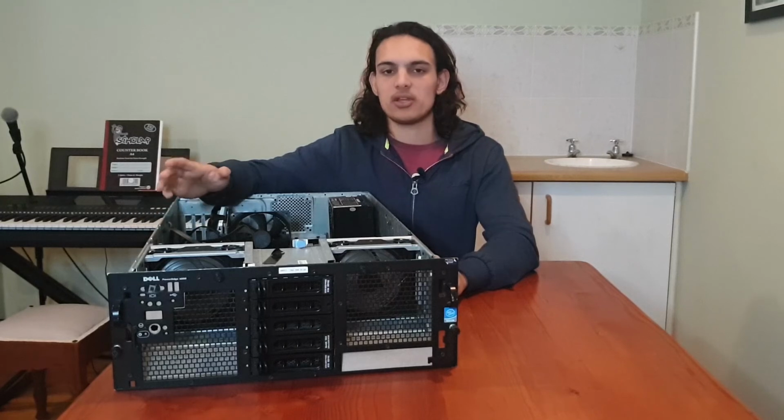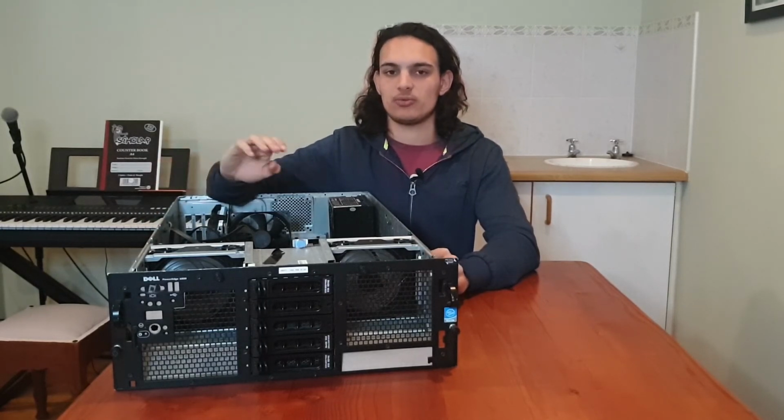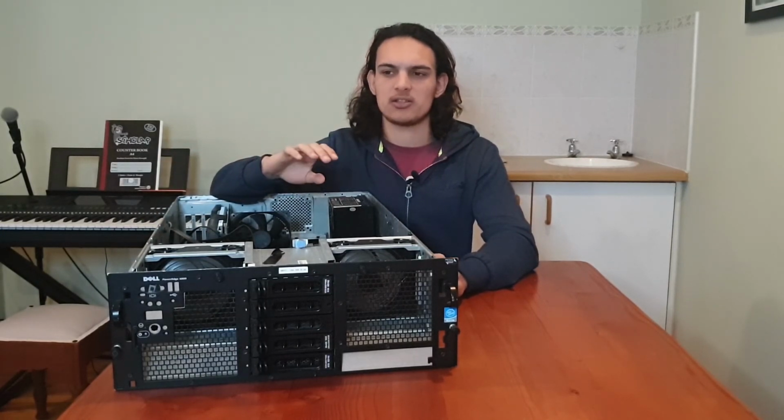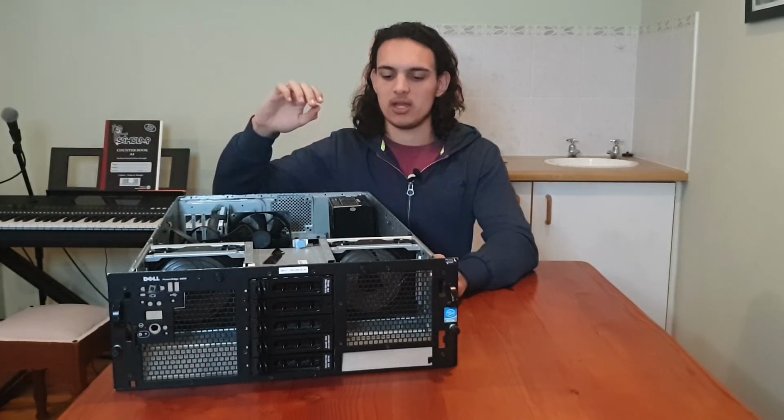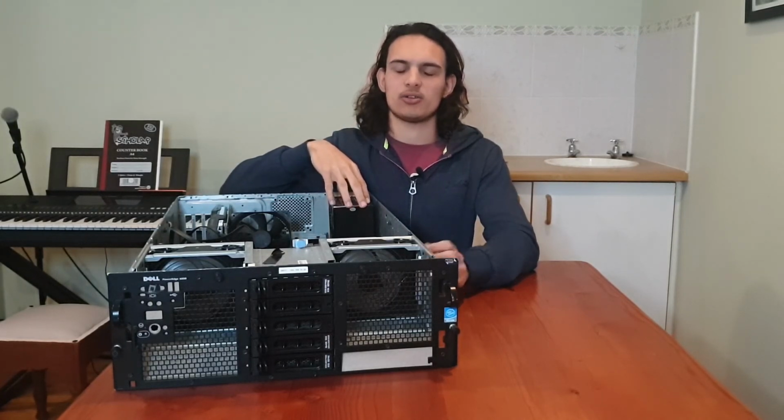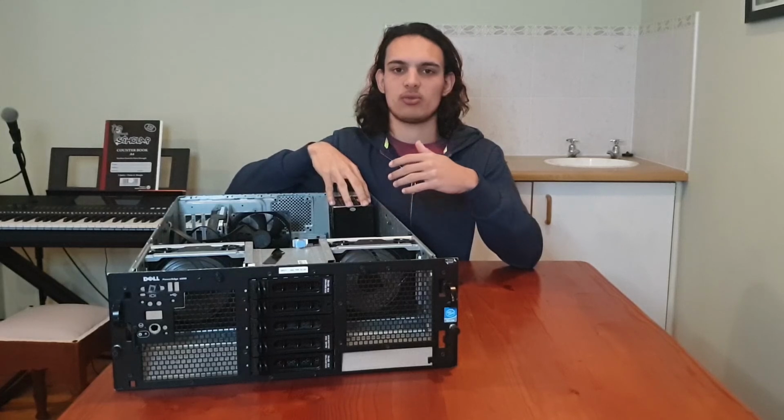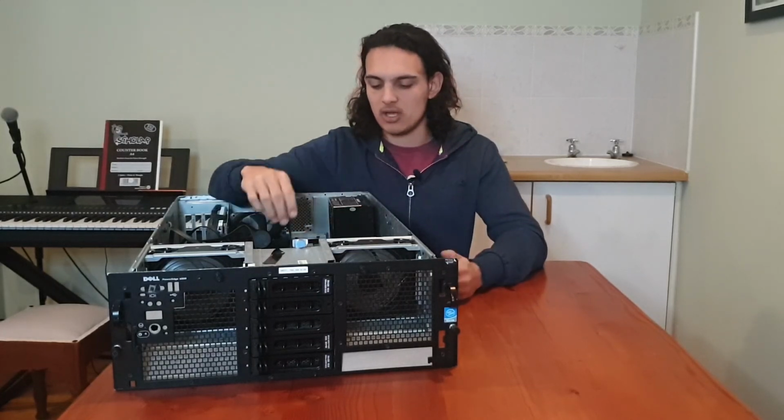Now, I'm guessing with the load shedding, with the random power failures, and with our power not being that clean, that this power supply got damaged to a point where it is not reliable anymore.